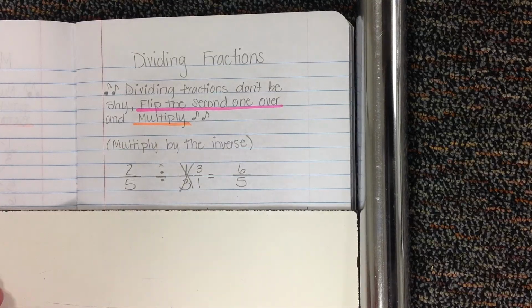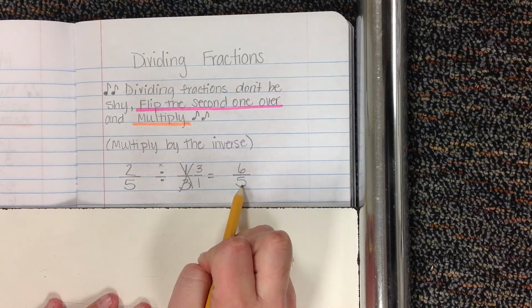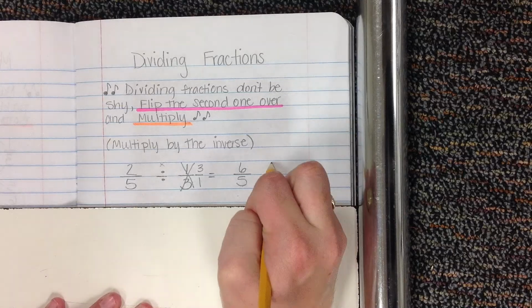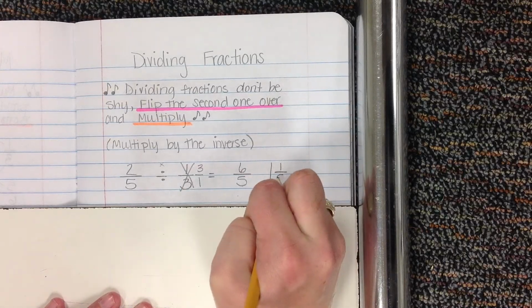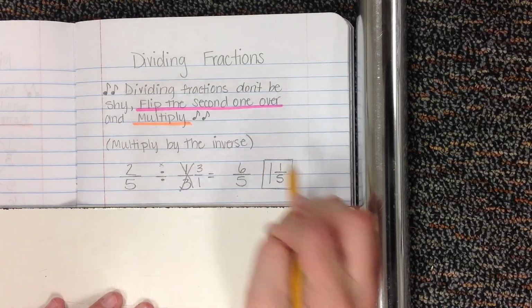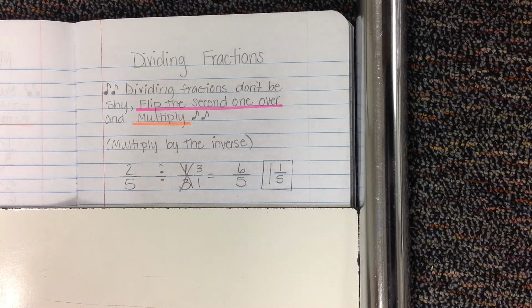Well, looking at this fraction, I know that that is an improper fraction because my numerator is larger than my denominator. The top number is bigger than the bottom number. So I need to say, okay, how many times can my bottom number go into that top number? Well, 5 goes into 6 one whole time, and there's 1 left over. 1/5 is left. So 2/5 divided by 1/3 turns into 2/5 times 3 over 1. I do top times the top, bottom times the bottom to get 6/5 and simplify it down to get 1 and 1/5.